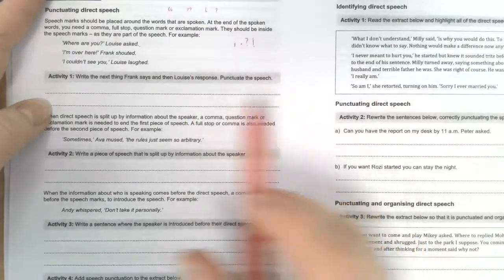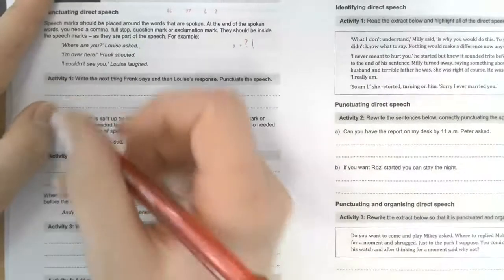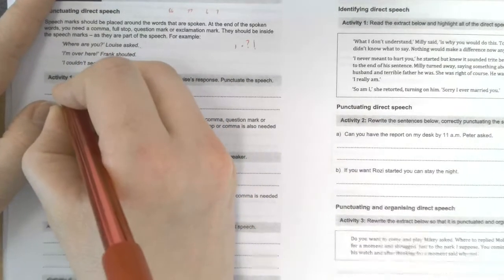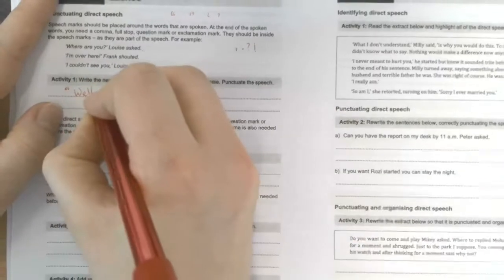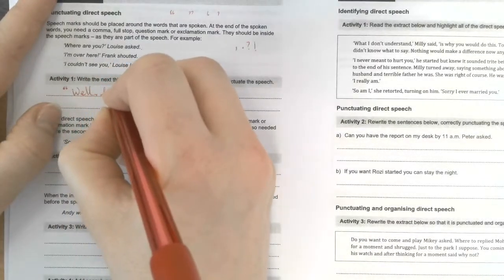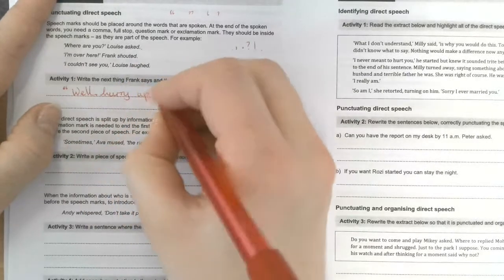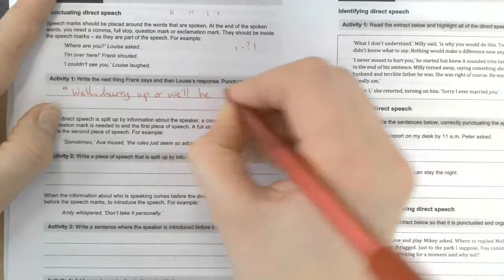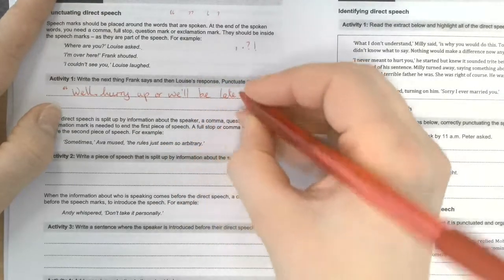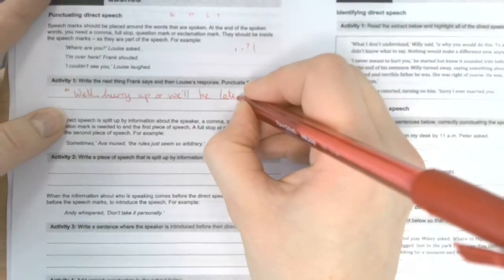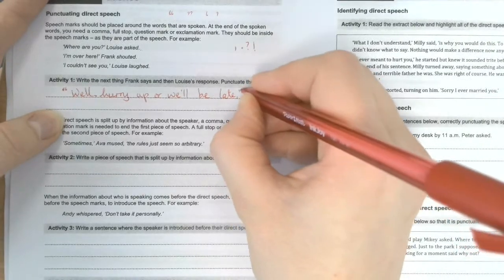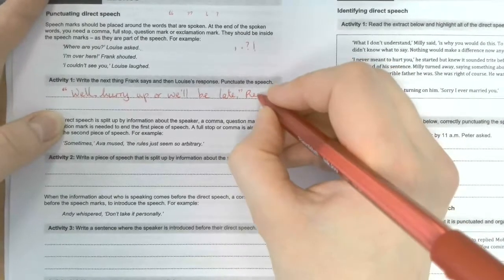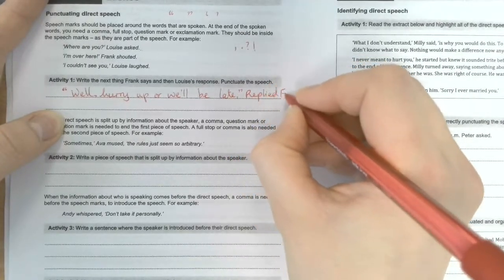following these rules. So that could be something as simple as, I could open with, "Well, hurry up, or we'll be late." Okay, and I'm going to put a full stop and then say, replied Frank.